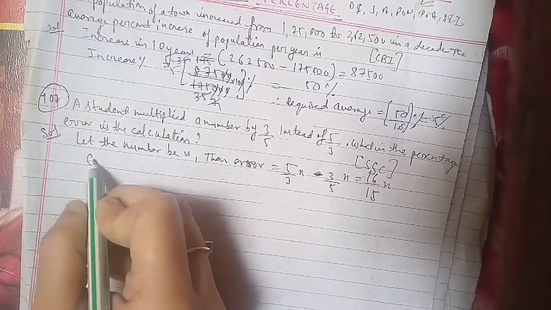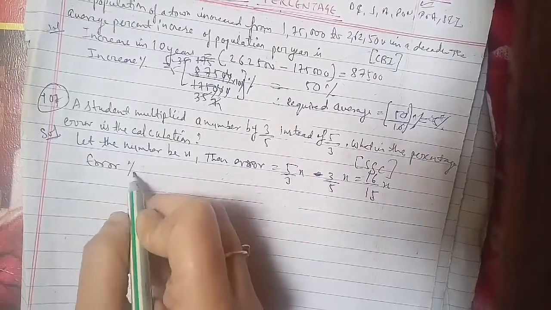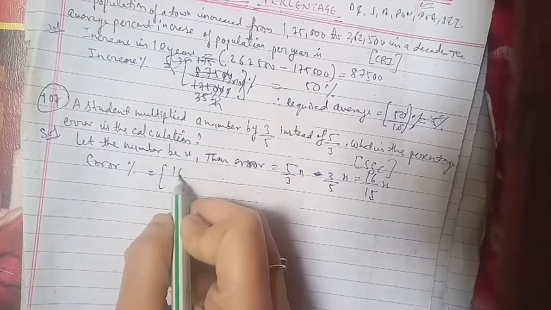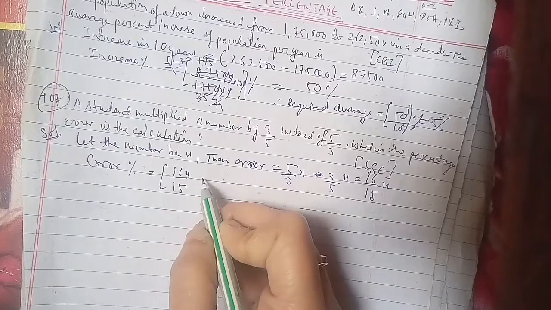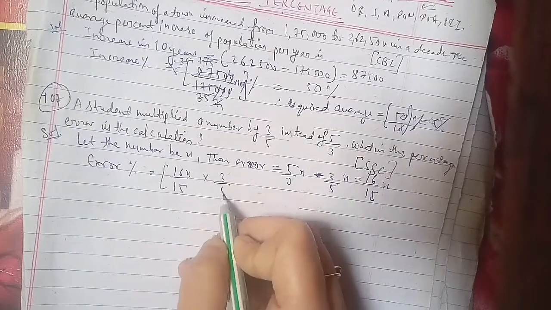So error percent equals 16x upon 15 into 3 upon 5x into 100%.